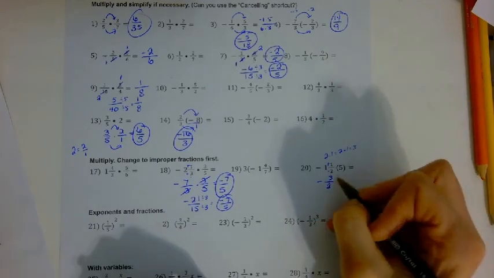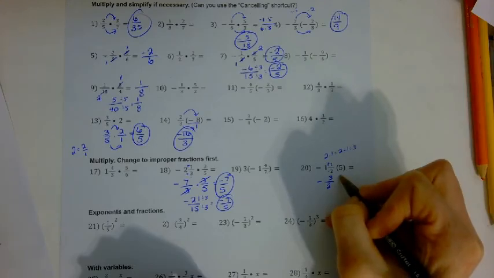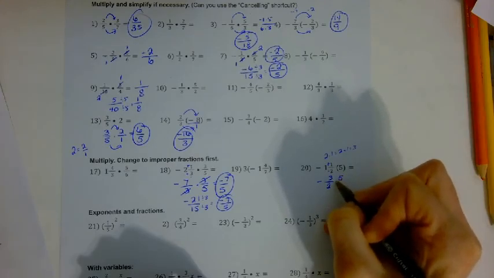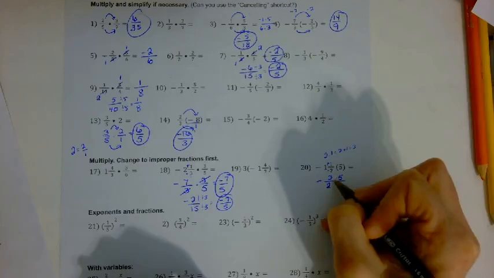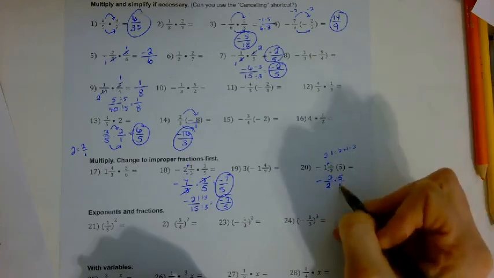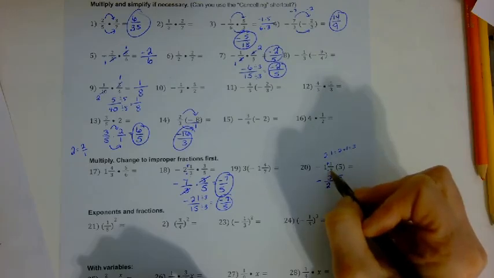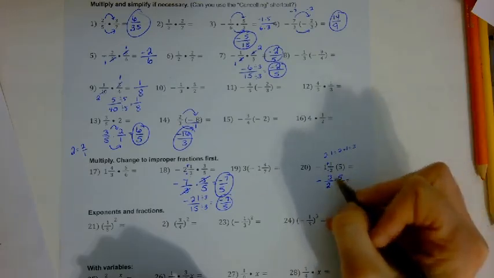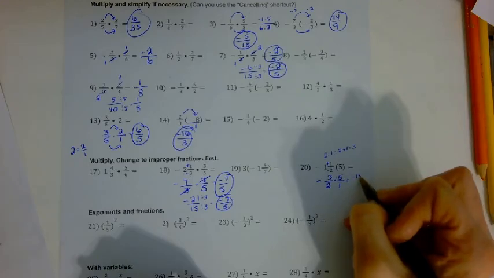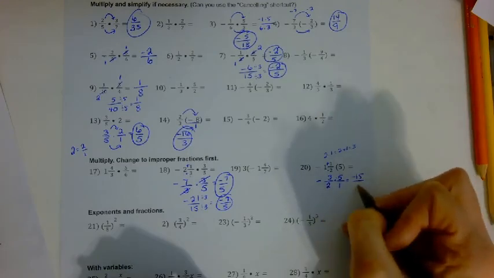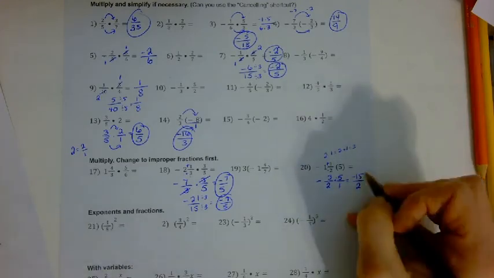Now I'm going to multiply that by 5. But remember, 5 needs to be multiplied on the top, so I'm going to put it over 1. So now I have 5 over 1 for the 5, and I have negative 3/2 for the 1 1/2. Now I multiply top times the top, negative 15, bottom times the bottom, 2. And I'm done.